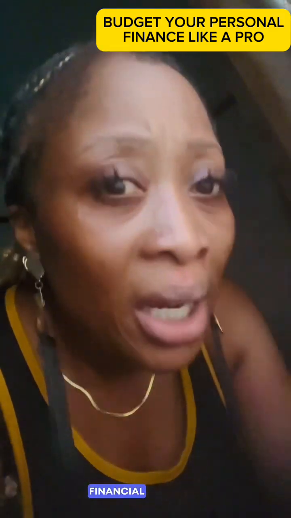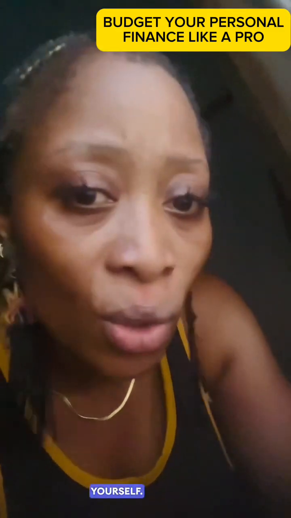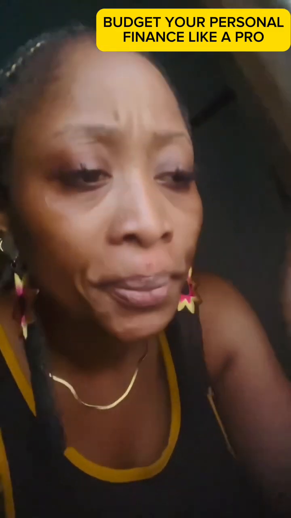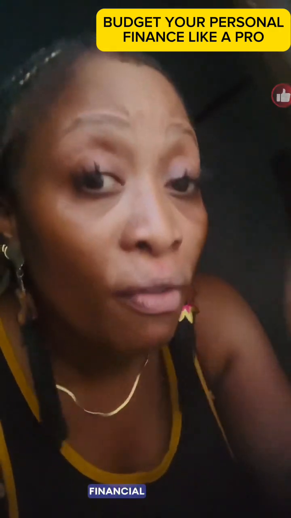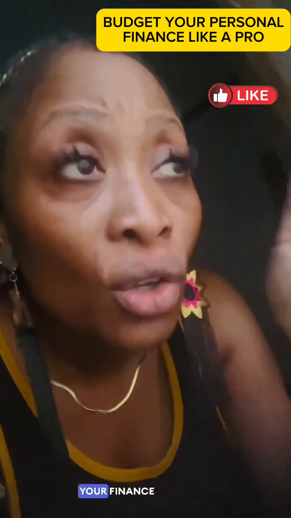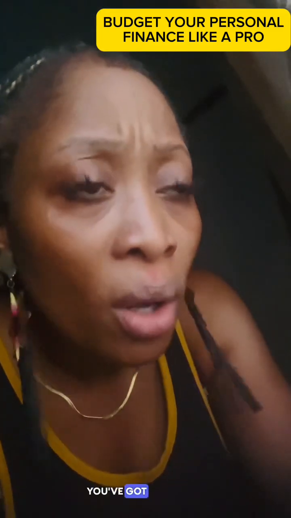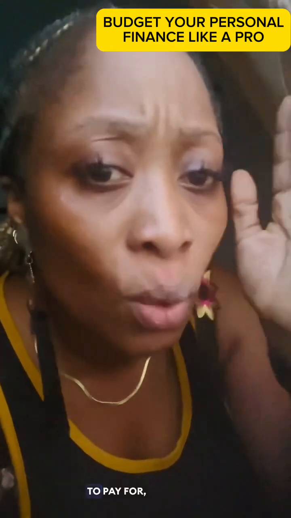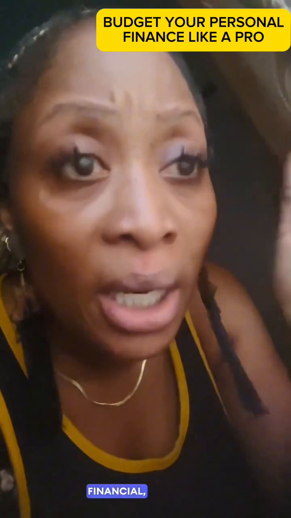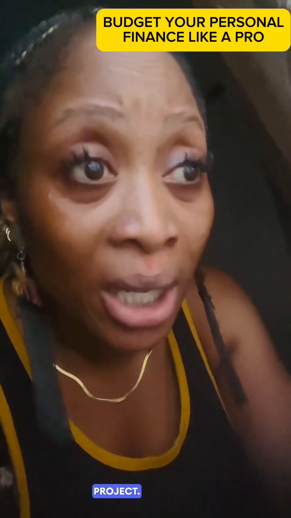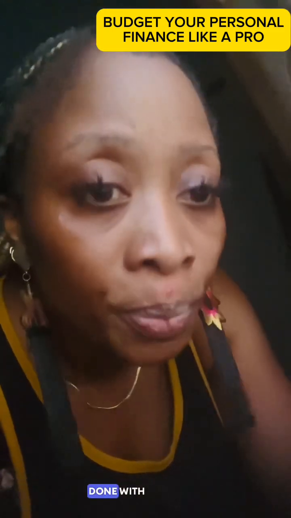Now, financial budgeting, smart budgeting is not about depriving yourself. No, that's not what it's about. It's about aligning your finance for financial stability, for financial freedom, and aligning your finance for your goals. Say you have a project, you want to buy a house, you've got some courses to pay for, you've got a degree you want to pay for. There's some sort of financial, some big project. I mean, big is relative, but you know, something that you need to get done with money.